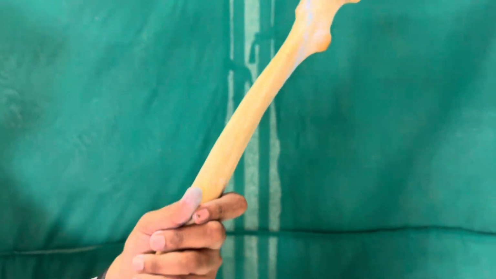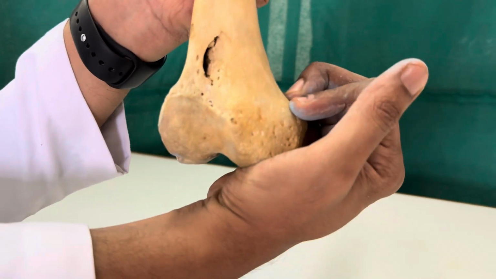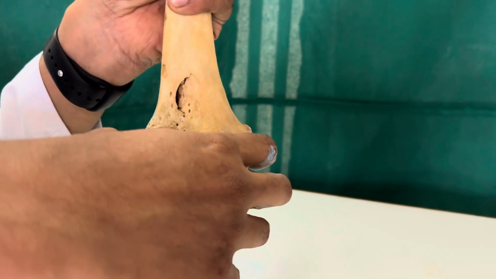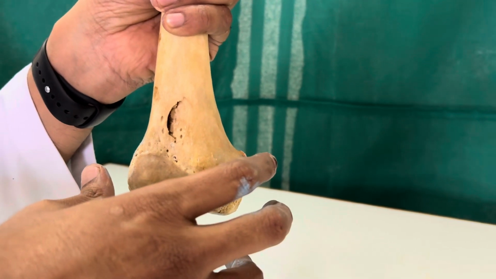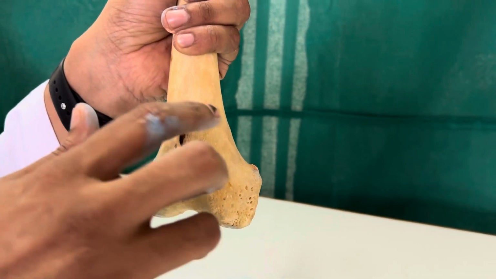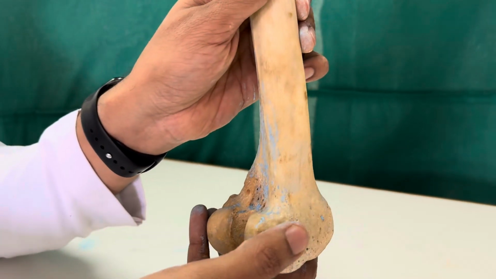Now, the lower part of the femur is basically made up of the medial condyle and lateral condyle. The most prominent points on the medial and lateral parts are called the medial epicondyle and lateral epicondyle.